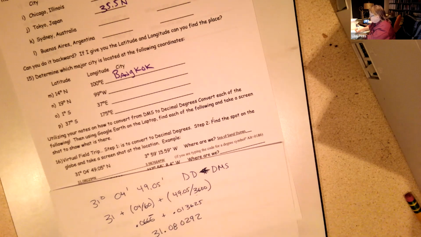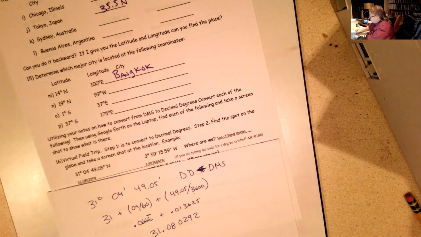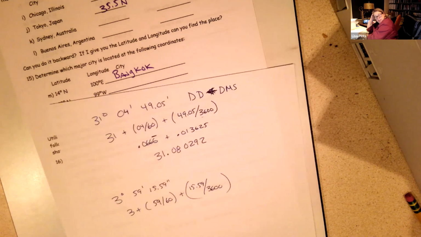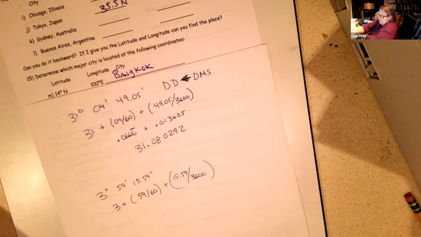And we do the same thing with the second. So if we have 3 degrees, 59 minutes, 15.59 seconds, it's 3 plus the quantity of 59 divided by 60 plus 15.59 divided by 3,600. Sometimes your calculator will be able to do this, but I always do it in multiple steps.